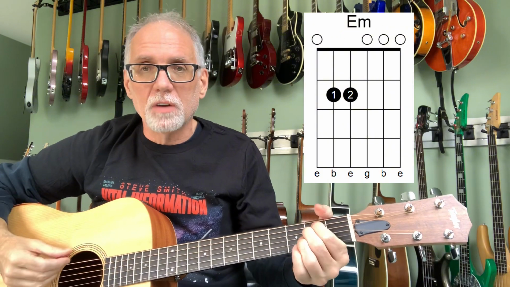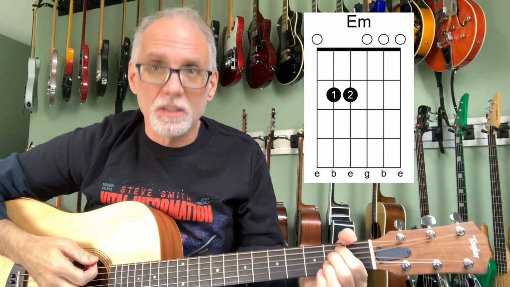So let's go back to our chord chart again. This is our E minor chord. And let's just look at this and see what we've got in this chord, okay? So we've got an open E down here on the bottom. Then we've got a B. We're playing on the 2nd fret on the A string, so that's a B. And then we've got another E on the D string, up 2 frets.